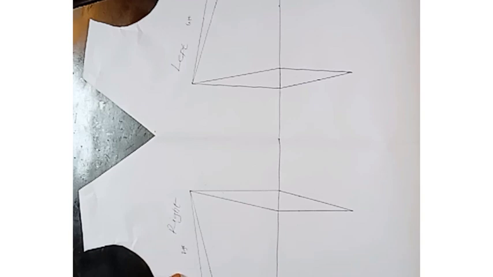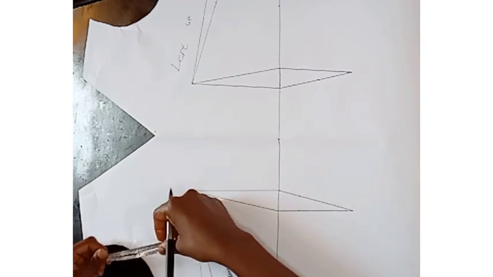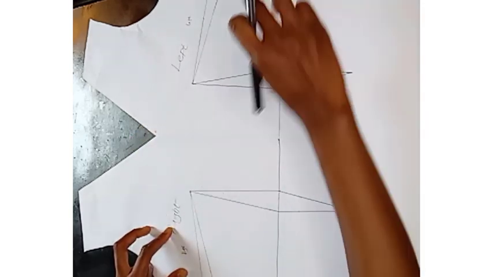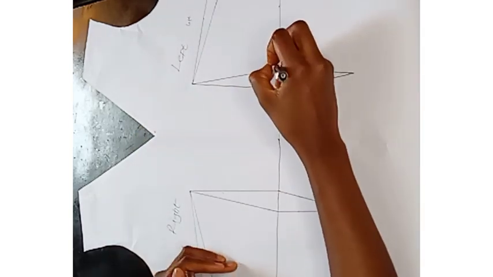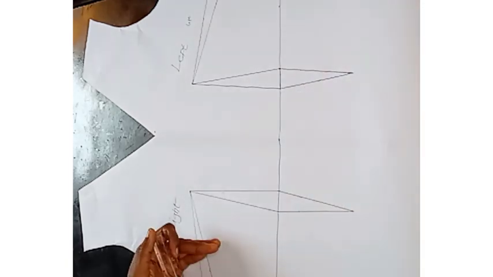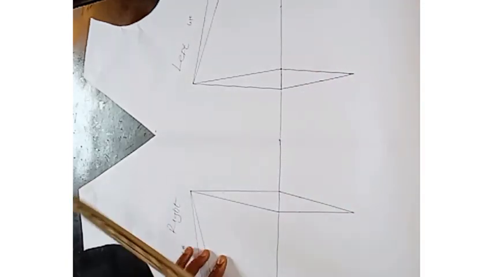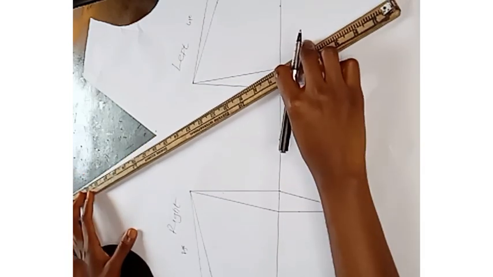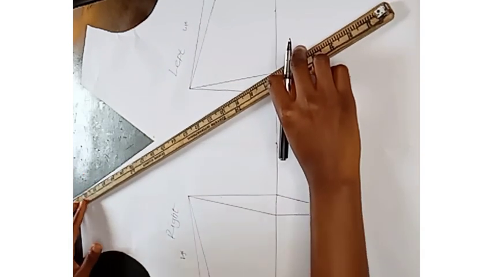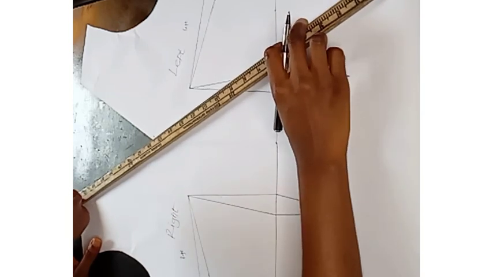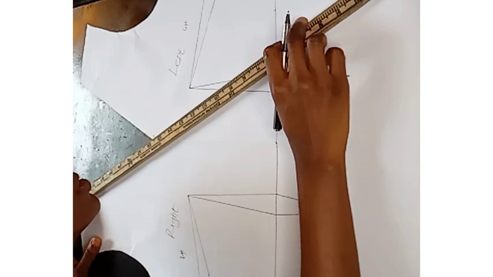So what we are going to be doing now is to input our blazer effect. I'm trying to see if it can stop at this very part of the dart. But I also want it to be in line with my V neckline. If I want it to stop there, this is what it's going to look like, and it's not going to look good. So I'm going to be extending it so it's in line with my V neckline.